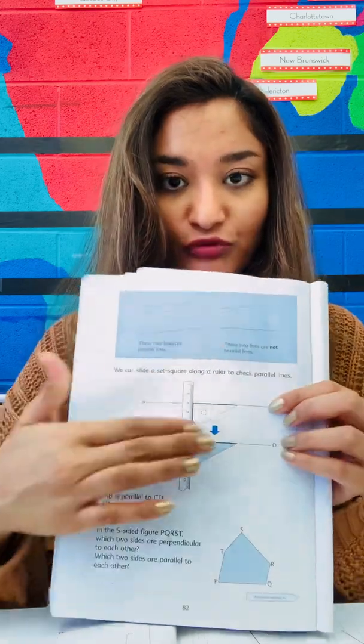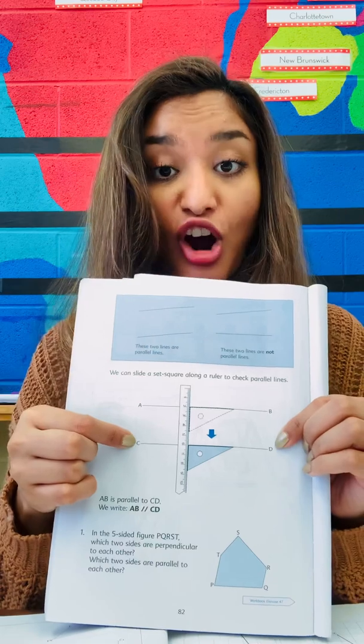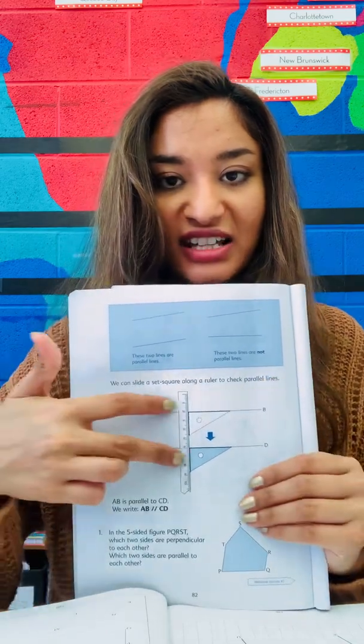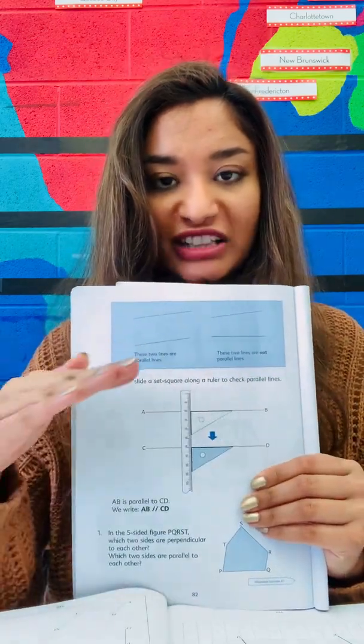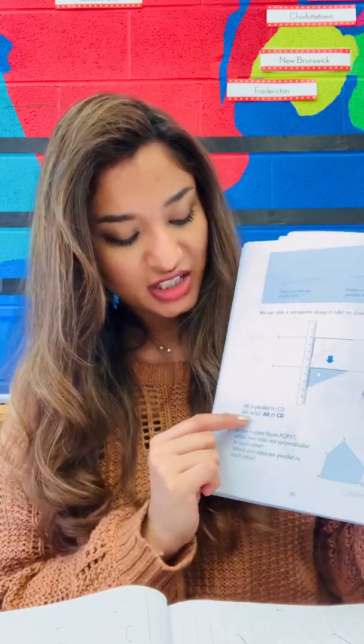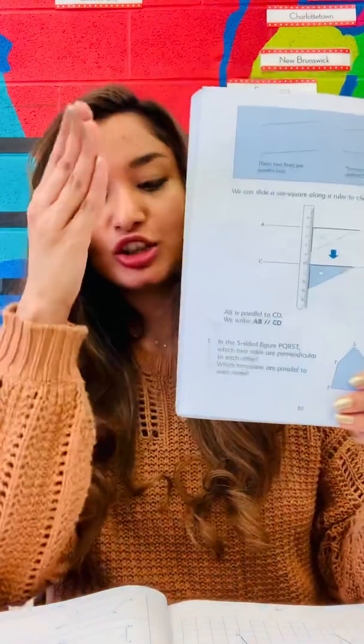So these two lines, line AB, forget the middle part, line AB and line CD are parallel lines. So AB is parallel to CD because both these lines keep on going forever. They will never touch each other. Okay. Then at the bottom it says, AB is parallel to CD. We write AB, two lines, CD.